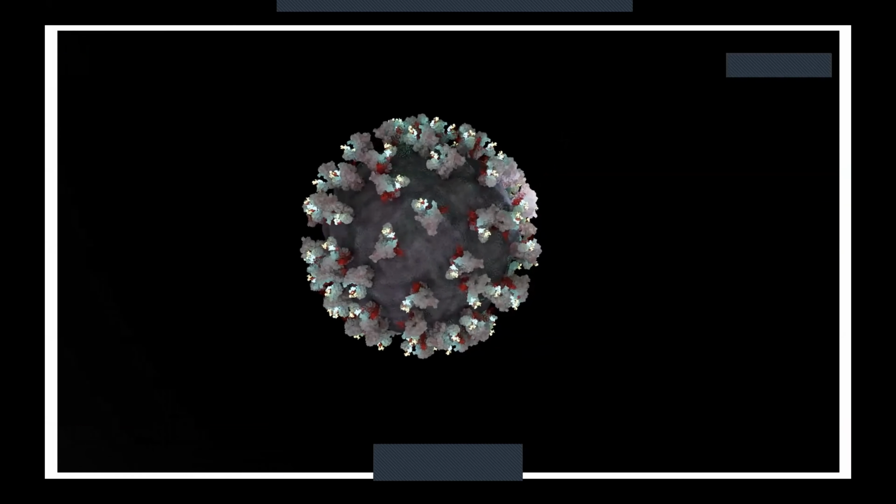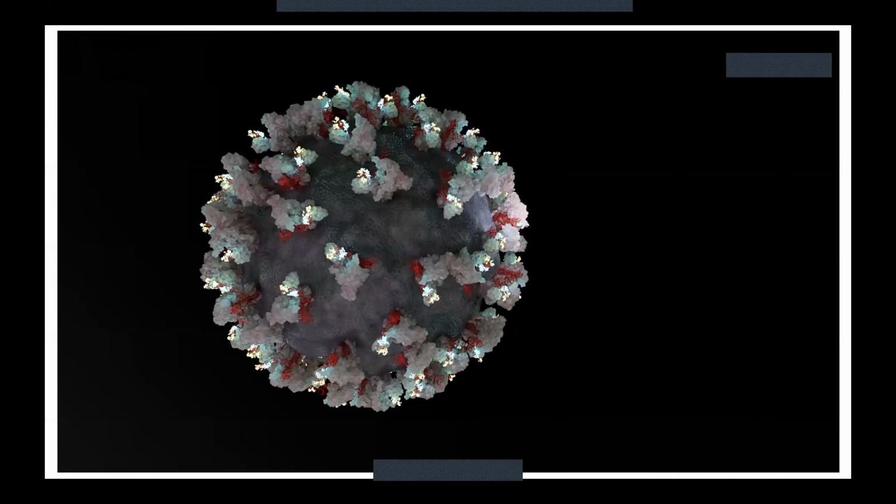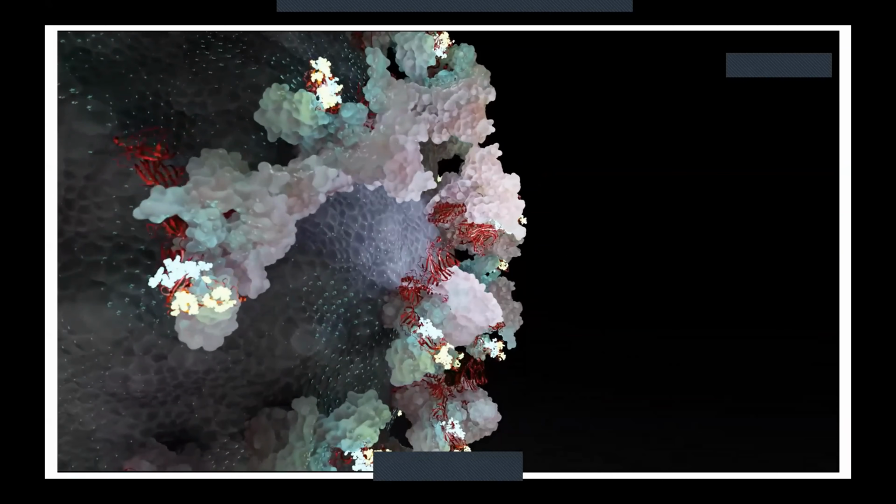This is a visualization of COVID-19 spikes in action. This was based on the data generated from the Folding at Home Consortium, which calculates intricate movements of proteins inside the coronavirus.